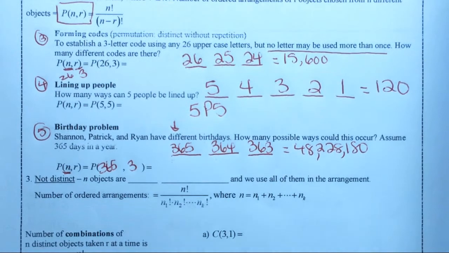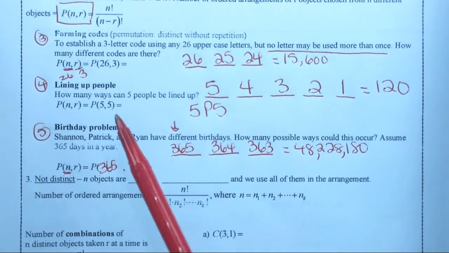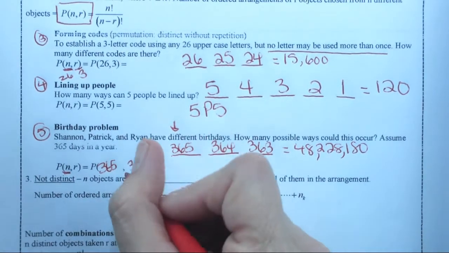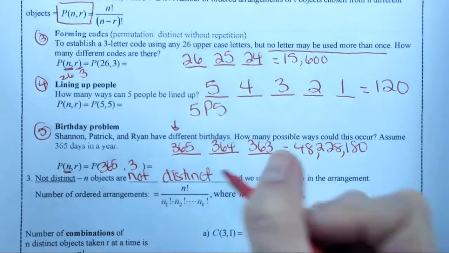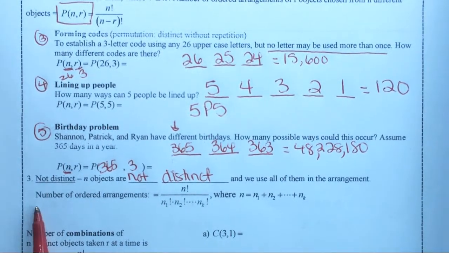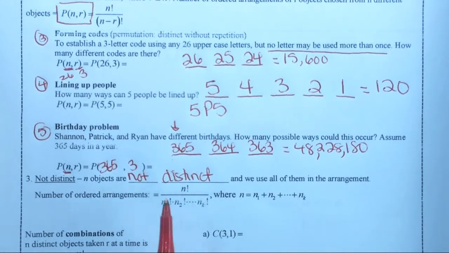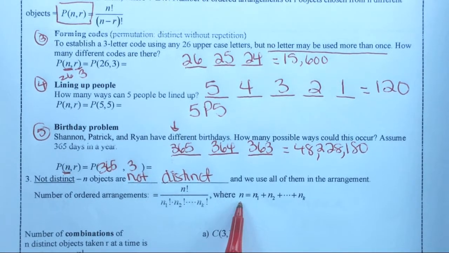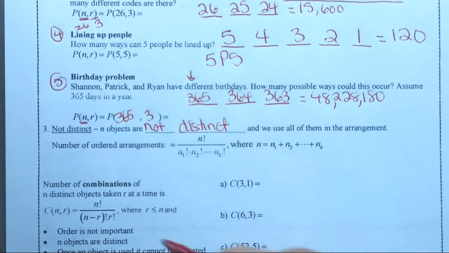There we go. That's the number of different birthdays I could have, and they wouldn't repeat. Number 3. This is the last case, and it says if n objects are not distinct, and we use all of them in the arrangement, the number of ordered arrangements is equal to n factorial divided by n1 times n2 times n3 times n to the k, where n is equal to n1 plus n2 plus nk. And I don't have an example for that one.